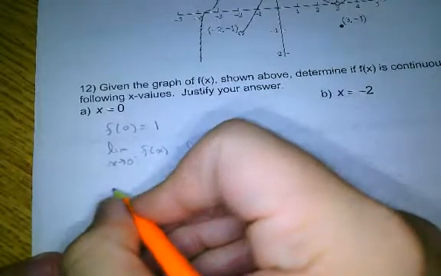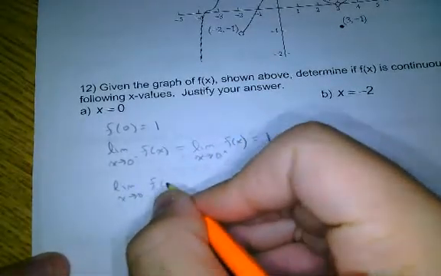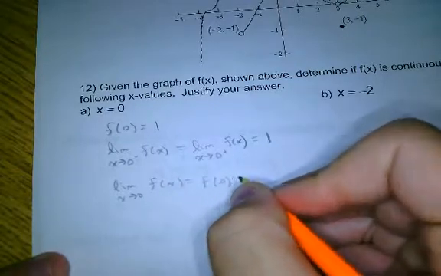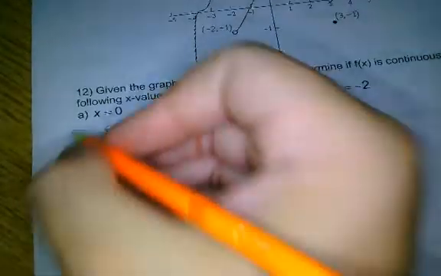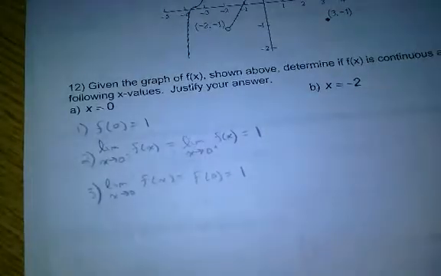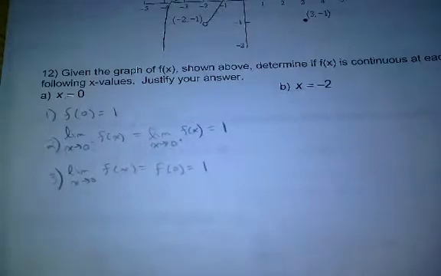And the last thing I need to do is that the limit as x approaches 0 of f of x is equal to f of 0, which is 1. So you need these 3 things to state that something's continuous. This is your justification. Not just, duh, look at it. Which people actually do put on the AP exam. Just look at it.